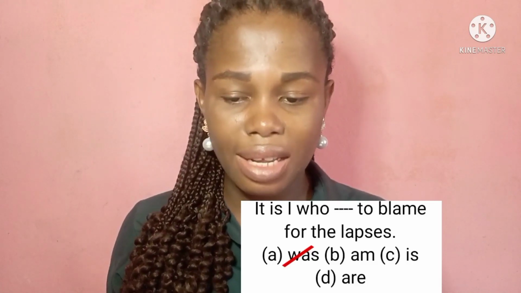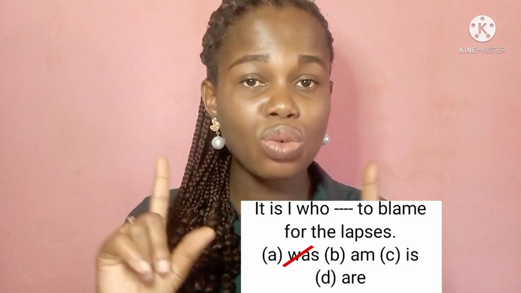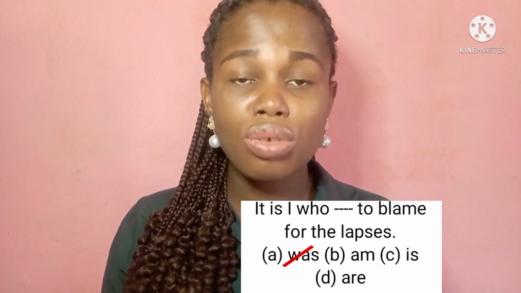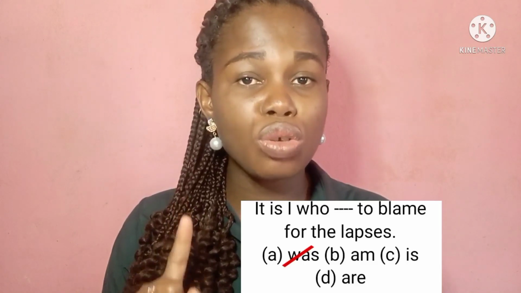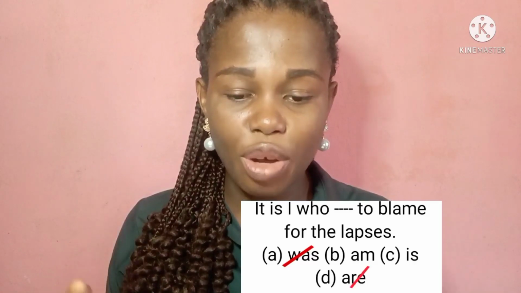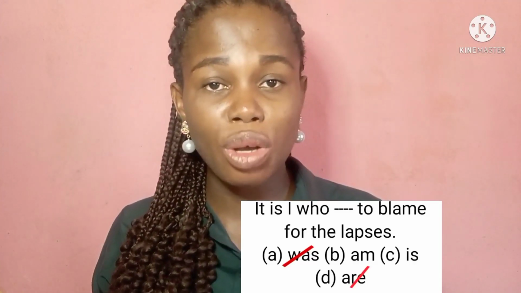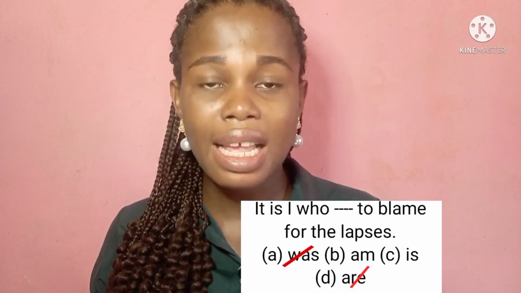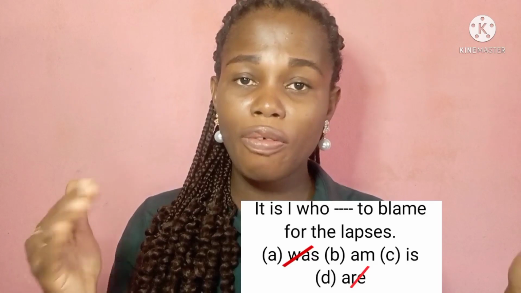It is singular. I refers to one person, so it is singular. So the option we are going to choose should also be singular. Okay, so we're going to strike off option D. We struck off option A because it is in the past tense, and we struck off option D because it's in the plural form.